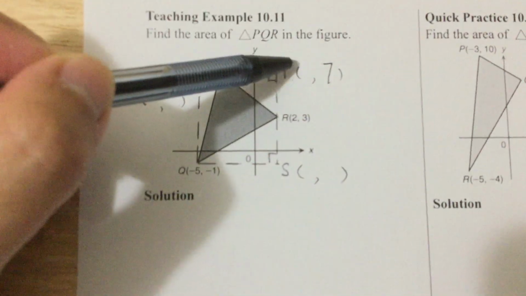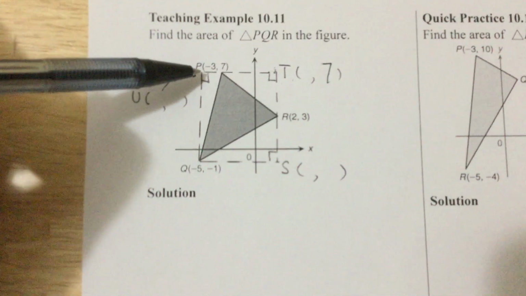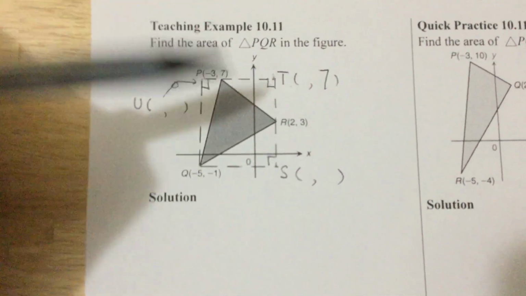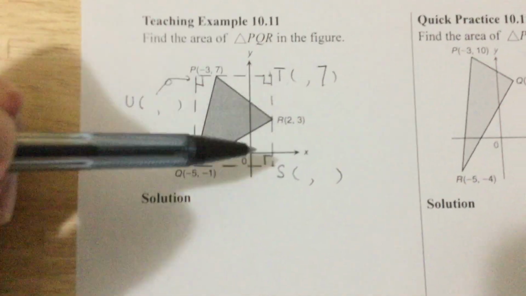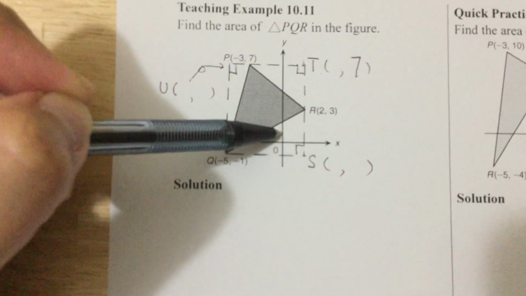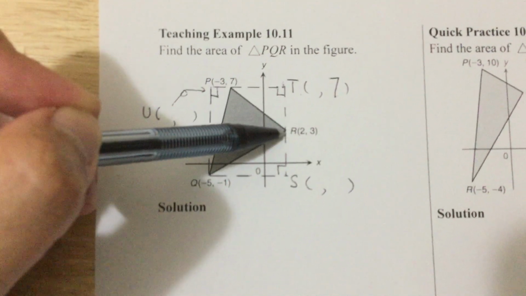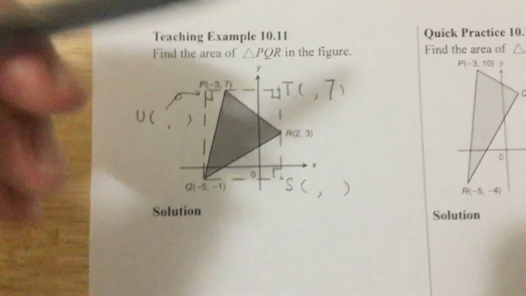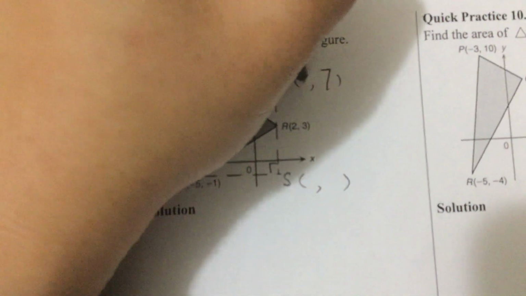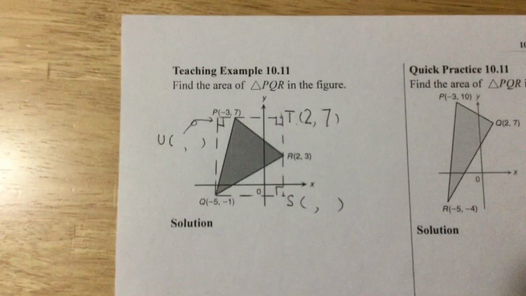Okay, now what about the X coordinate? The horizontal line represents the X coordinate, so the X coordinate must be 2, because look at this. From 0, you go to the right 1, 2, and we have the same way to S and also the same way to T. So this one must be 2, 7. So this is the T coordinate.